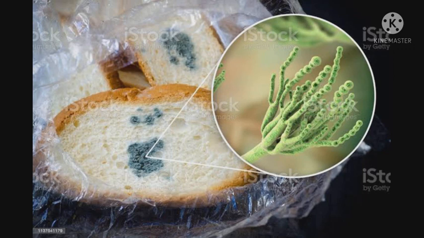These organisms are called fungi. They secrete digestive juices on the dead and decaying matter and convert it into a solution. Then they absorb the nutrients from it. That means they are doing saprotrophic nutrition. So, the fungi are also known as saprotrophs.